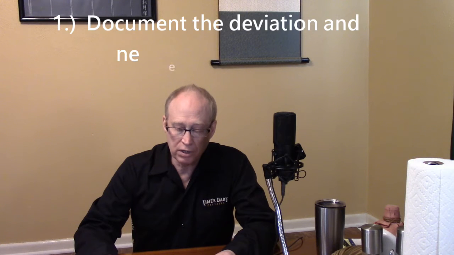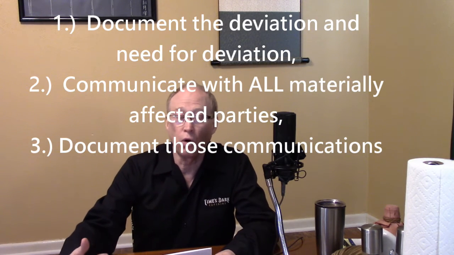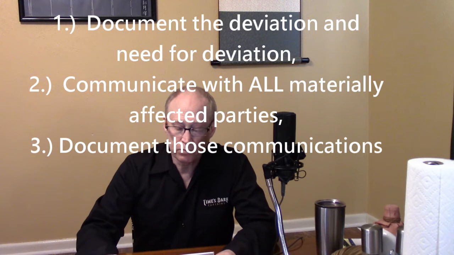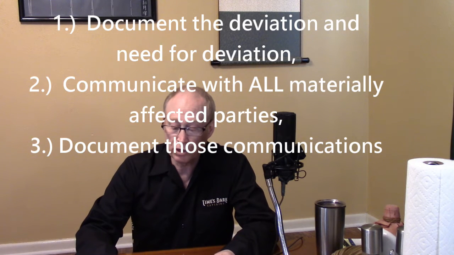If you are deviating from the standard for whatever reason, asbestos, lead, mold, whatever, you document the deviation from the standard and the need for that deviation. Second thing is you communicate with all materially affected parties. And if you can't communicate with those people on an effective real-time basis, you document those communications.